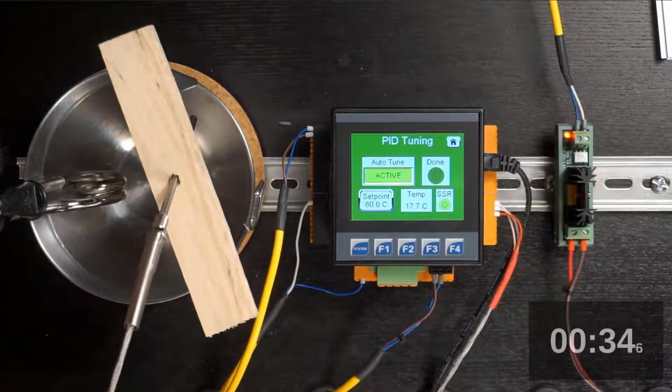During that time, it's calculating and monitoring some values, doing some timing calculations, and at the end of those 3 cycles, it will come up with a suggested set of coefficients for P, I, and D. Then we can take those and test them and see how they do. So that's where we're headed.